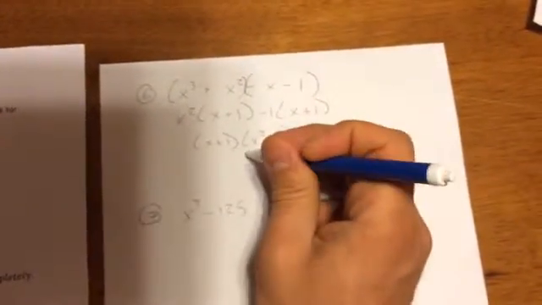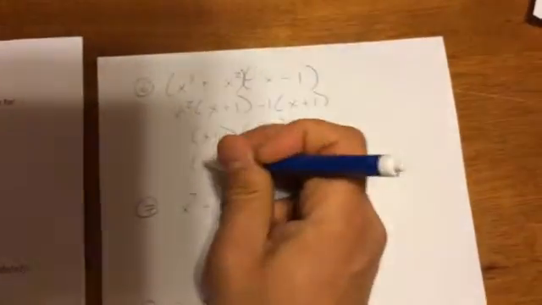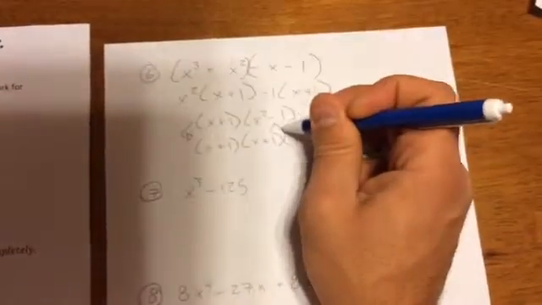This is the difference of two squares, so it's going to become x plus 1, x minus 1. And the x plus 1 that I already had needs to come down. So this one comes down here, and this becomes both of these. This is the final answer.